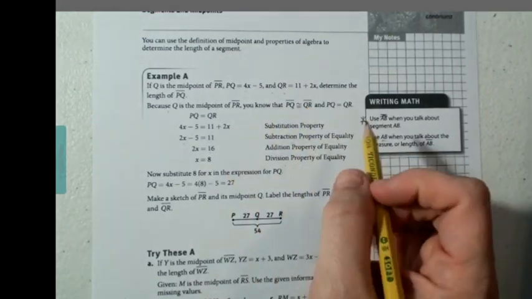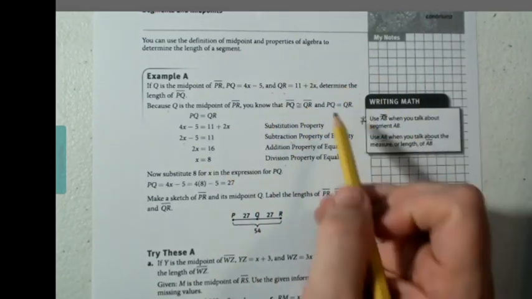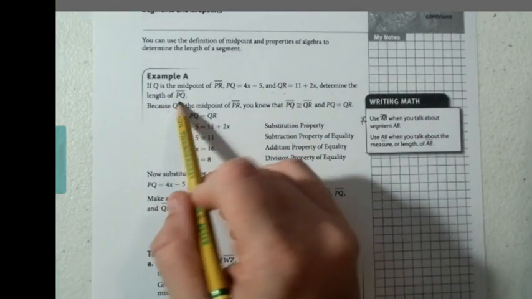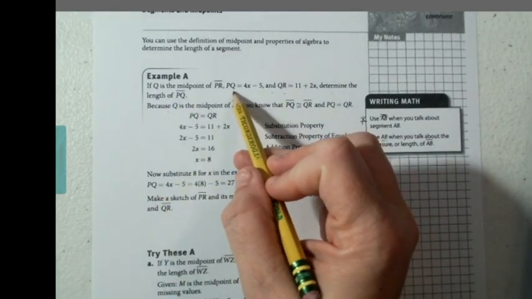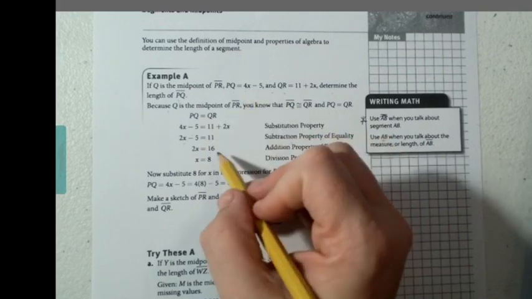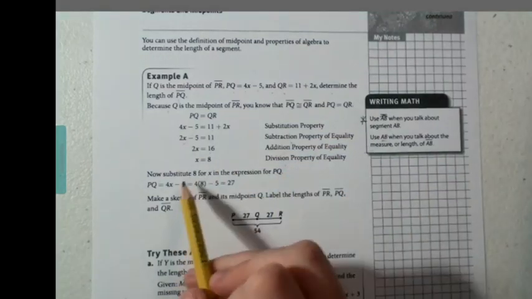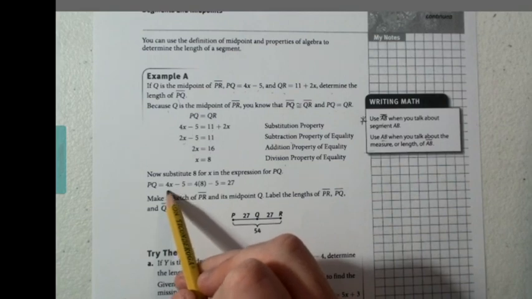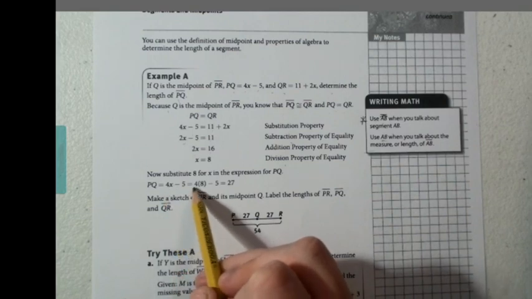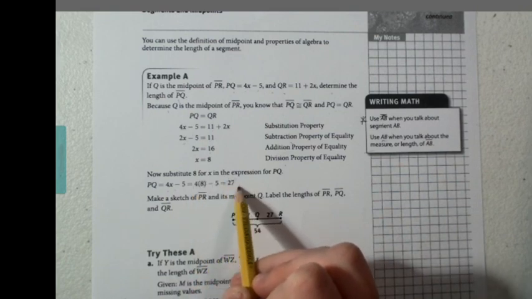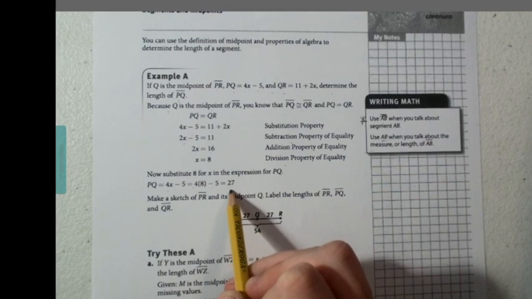Now, the question did not ask us what x's value was. It said determine the length of PQ. Well, if PQ is equal to 4x minus 5, and we know that x is equal to 8, we would now plug 8 into this expression. 4x minus 5 equals 4 times 8 minus 5, which is 32 minus 5, which is 27.